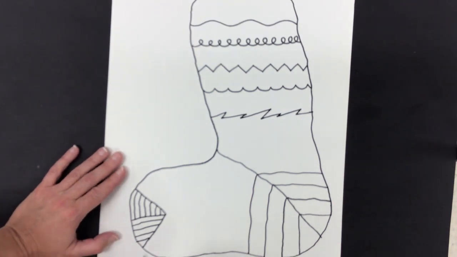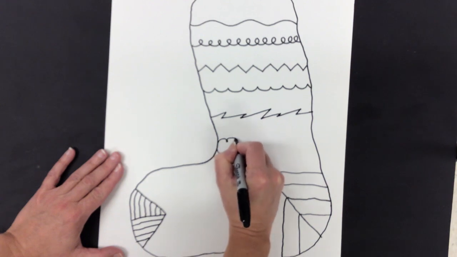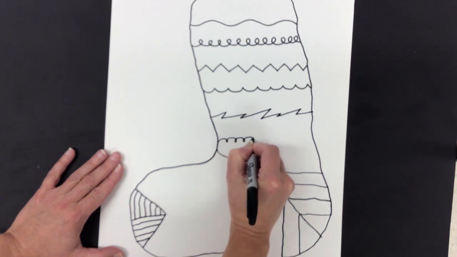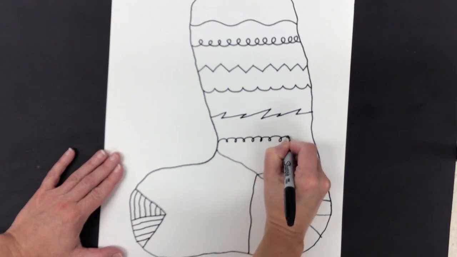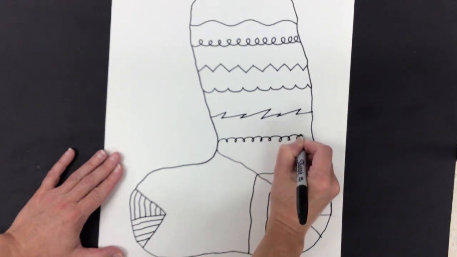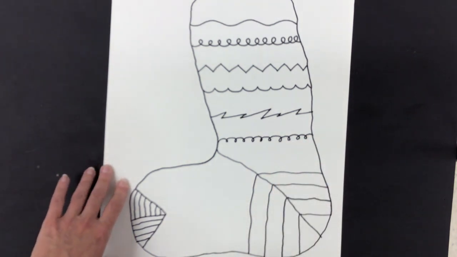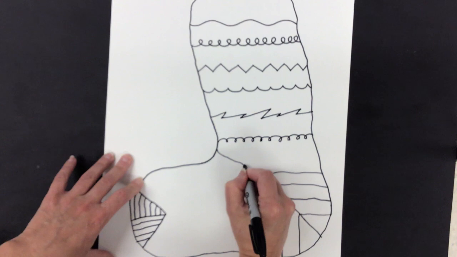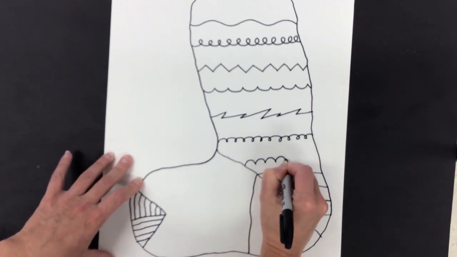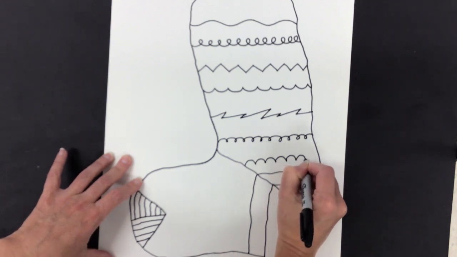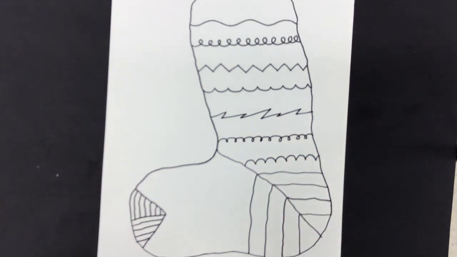Next, a reverse curly Q. How about a bumpy line? What does this remind you of? That makes me think of clouds.